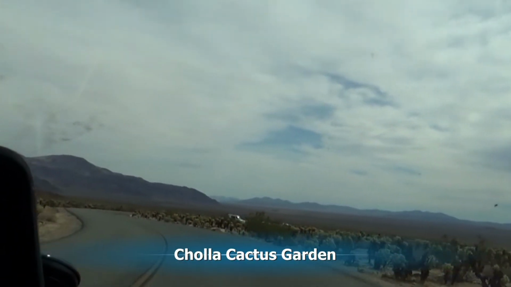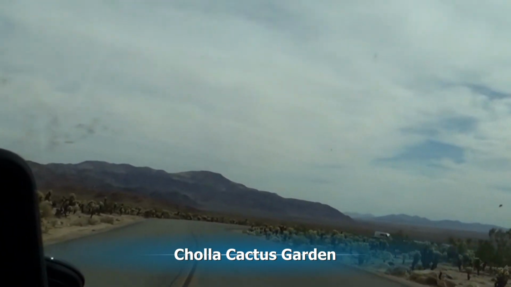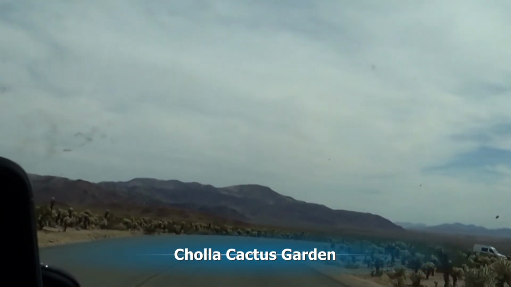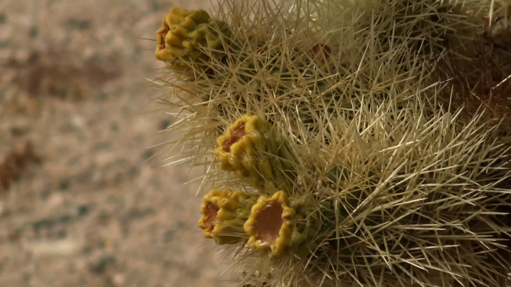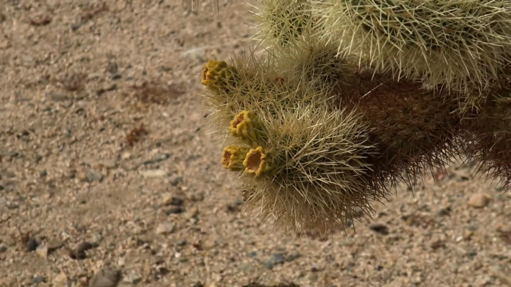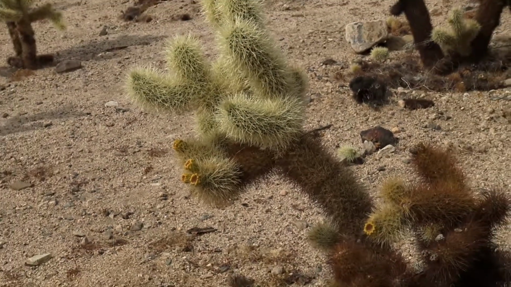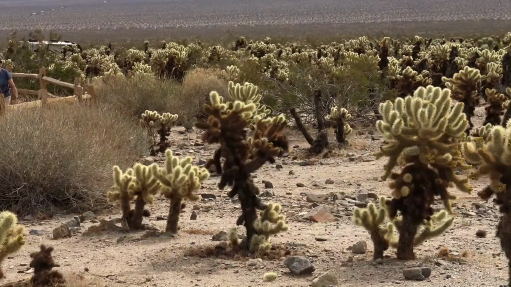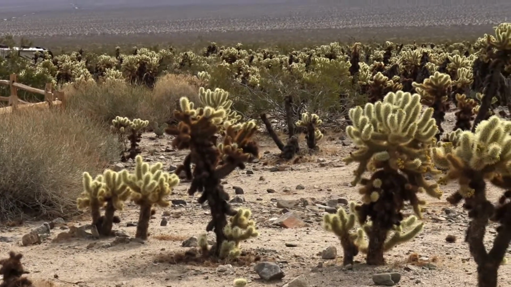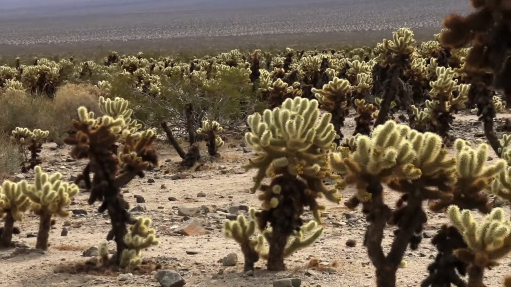The cholla cactus is also called the jumping cactus because it'll get you even when you're not nearby. Here's one in flower now. It's also sometimes called the teddy bear cactus because of the arms and the way it looks fluffy, but it is not. Don't touch it or you'll be hurting.